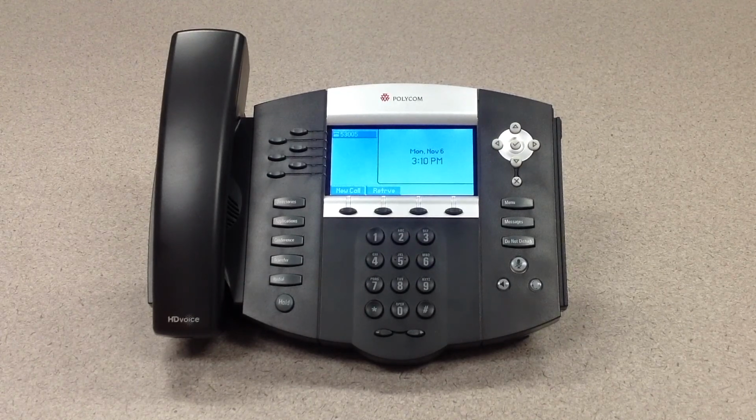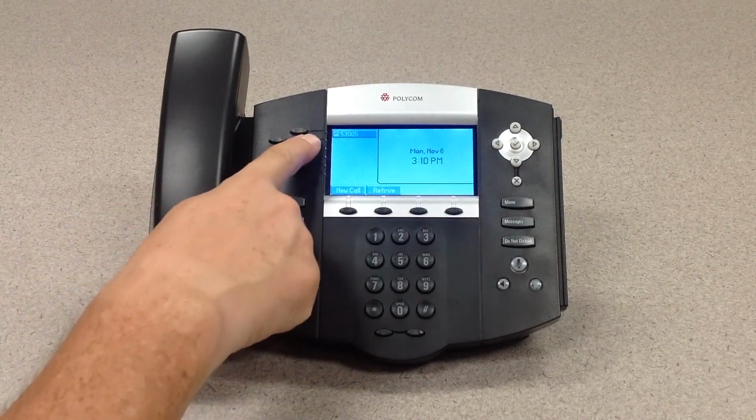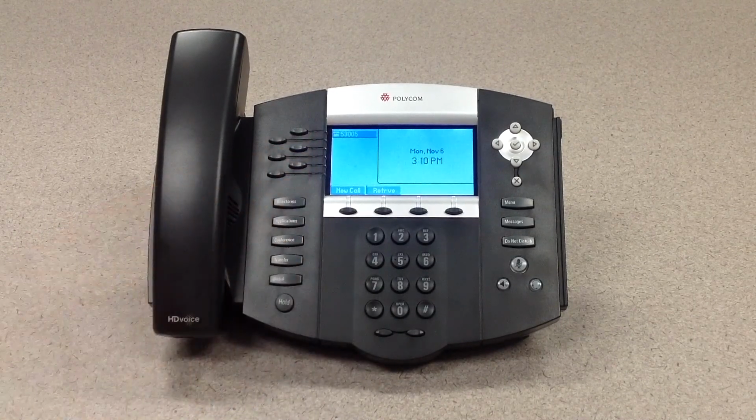If you are missing any of your lines, contact your system administrator. If you do not answer 6 separate phone lines, any empty buttons can be used as speed dial keys for one-touch dialing to the numbers you call most often. Please view our video on call lists and contact directory for more information.